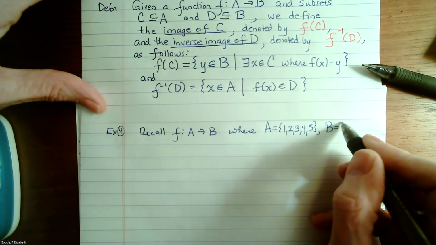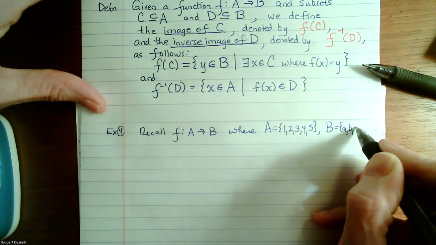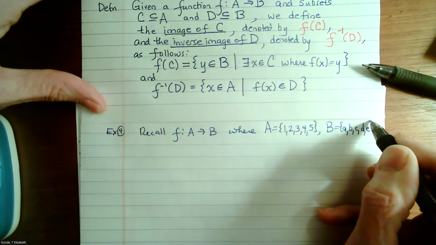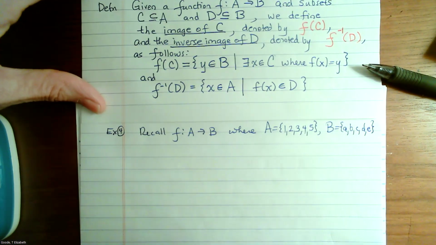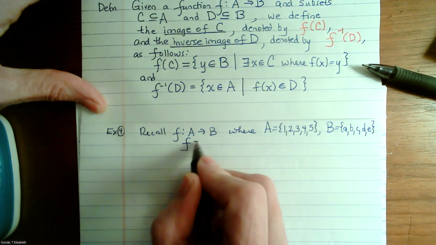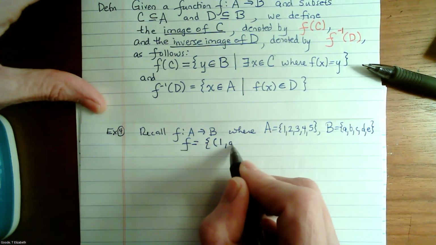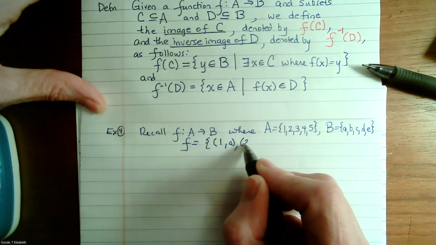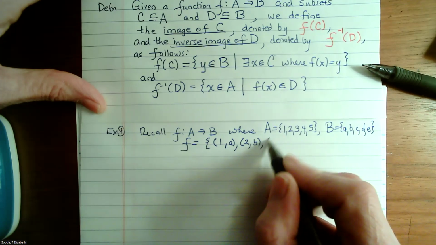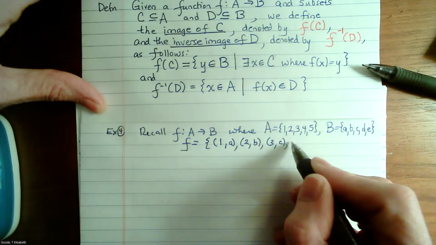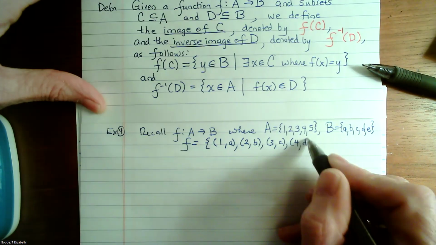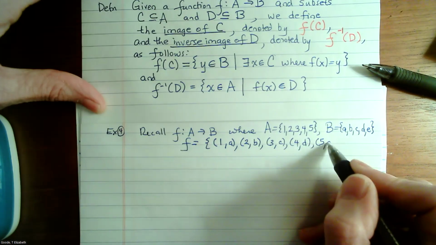B is the set containing little a, little b, little c, little d, little e. And F is the set of ordered pairs. 1 maps to a, 2 maps to little b, 3 maps to little c, 4 maps to little d, and 5 maps to little d.